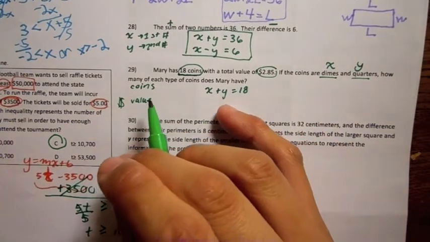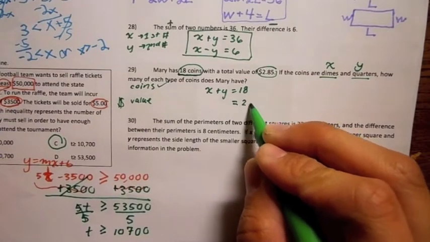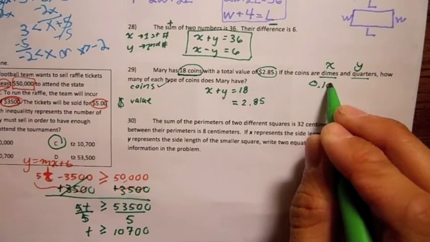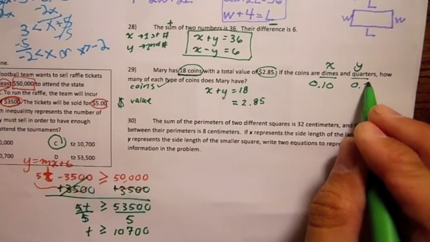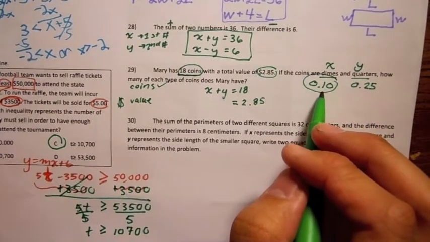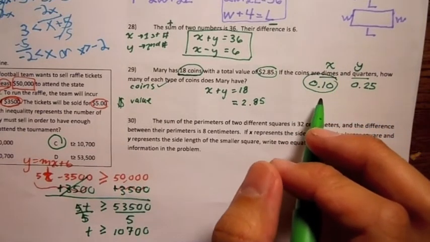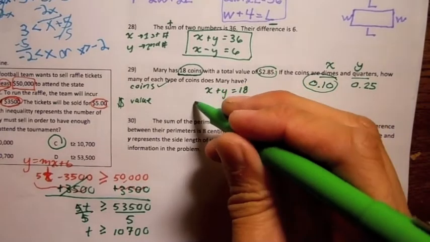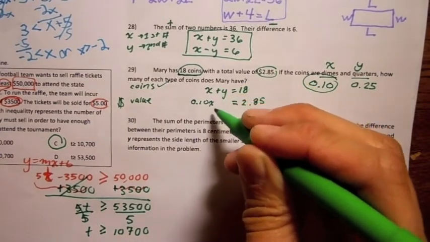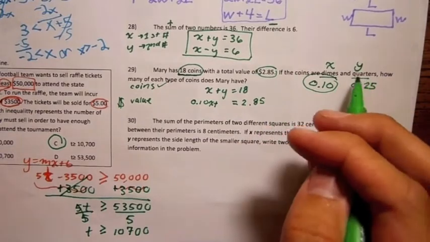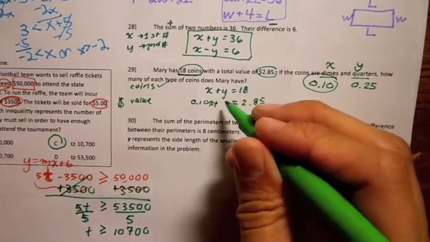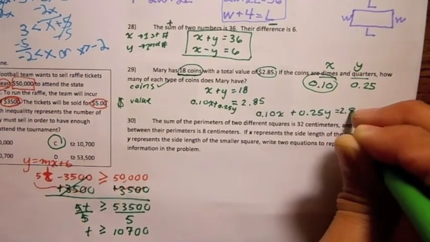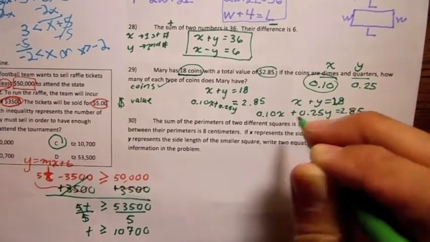Alright, now we can deal with the value. The total value is $2.85. Now, the value of dimes in dollar format, that's 0.10. And the value of a quarter would be 0.25. 0.10 corresponds with the number of dimes x. So to find the dollar value for however many dimes x that Mary has, you're going to multiply 0.10 by x to get that dollar value. But you also have to take into account dollar value of however many quarters she has. So you're also going to add 0.25 times y. And there's your system of equations.